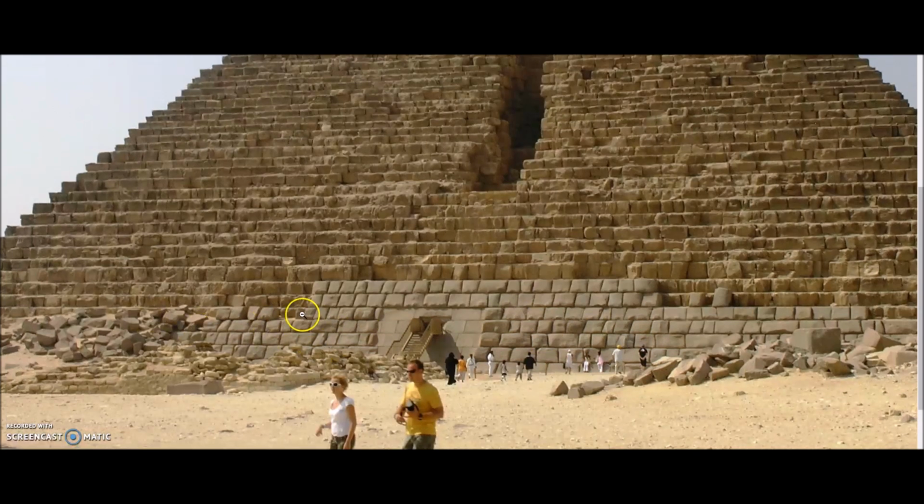I find it interesting that this portion stayed together better than the rest of the casing stones. I'm going to propose that perhaps somehow the processing helped to solidify this portion of the structure. Interesting thought. I'm not sure if that's correct, but I find it interesting that this is a very well-preserved piece.